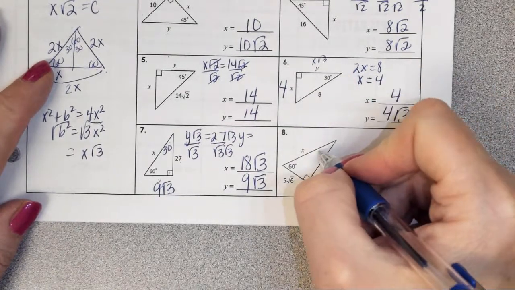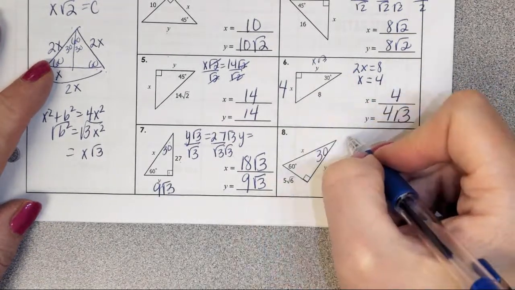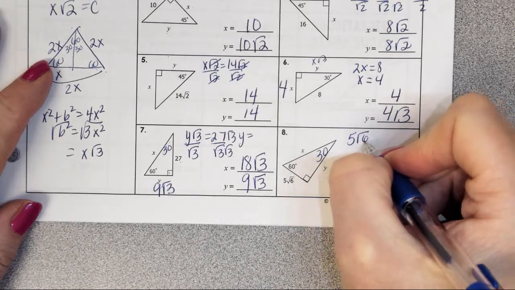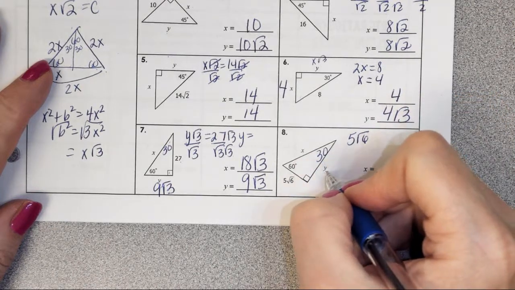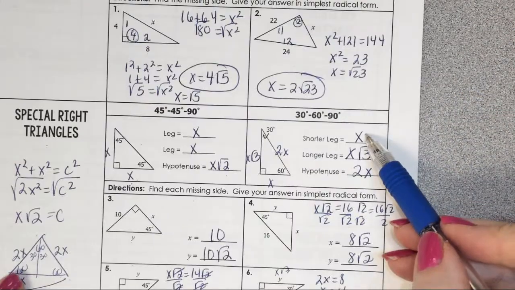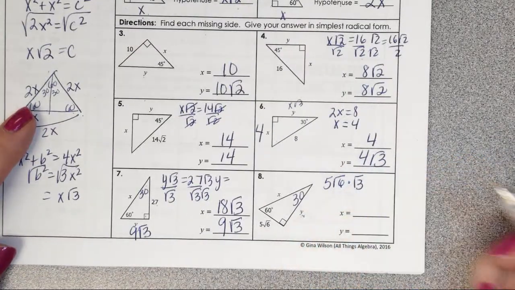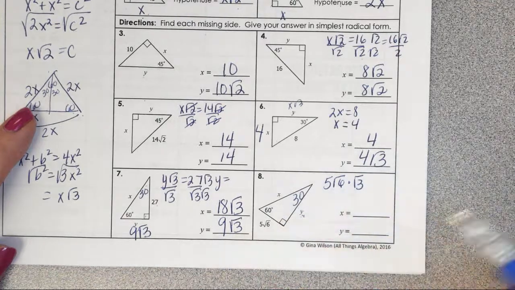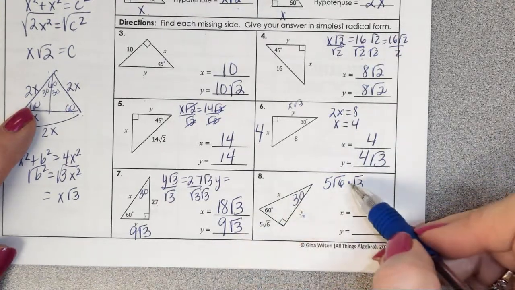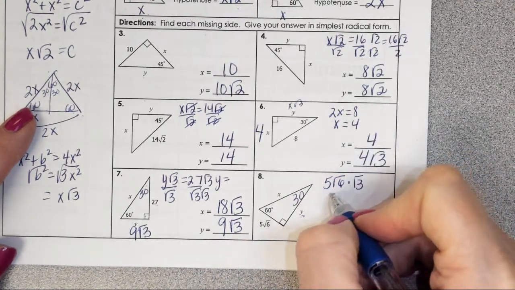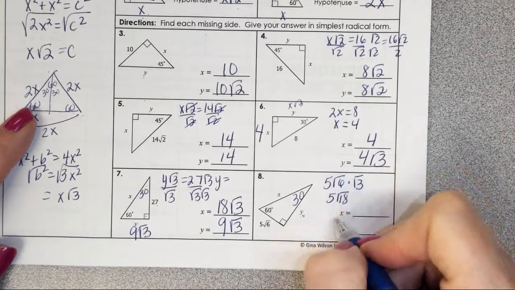Okay, in this problem, this is my short leg. 5 radical 6 is my short leg. I want to go to the long leg. So to go from the short leg to the long leg, I have to multiply by radical 3. Just think, are you getting larger or smaller? If you're getting larger, you're going to multiply. So this is 5 radical 18.